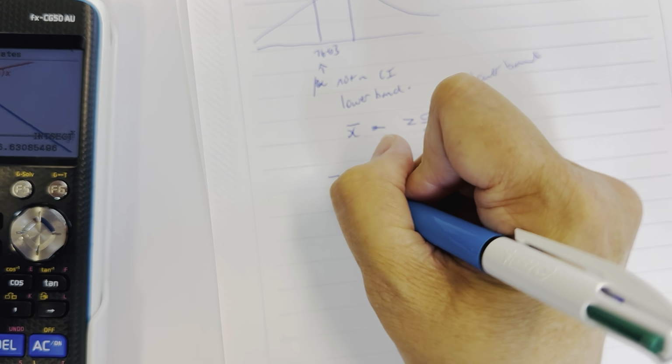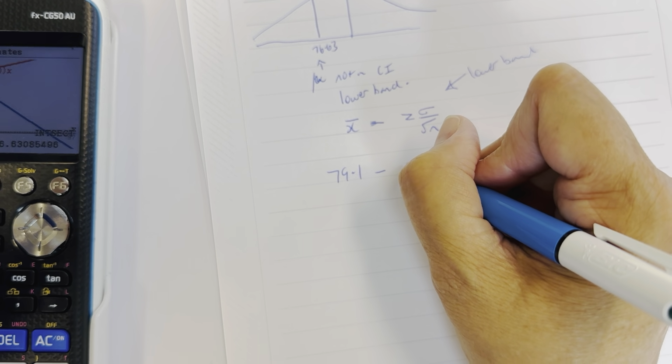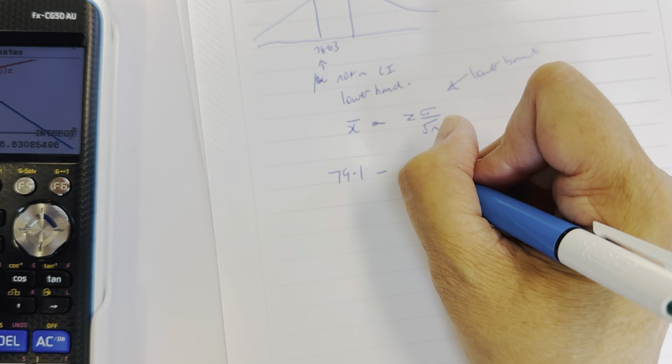So 79.1 take 1.64, because it's a 90% confidence interval, gives us 1.64 times 6.21 over square root of n, has got to equal 76.63.